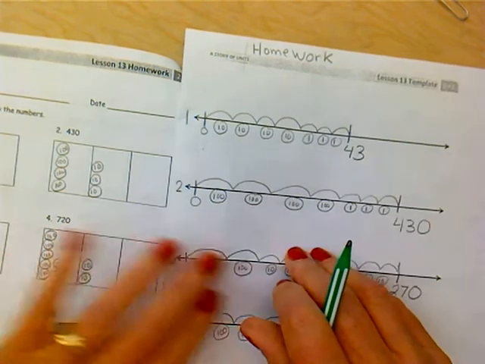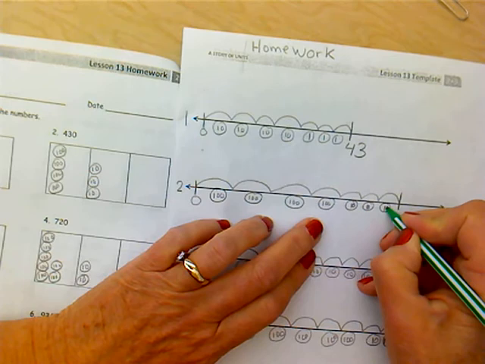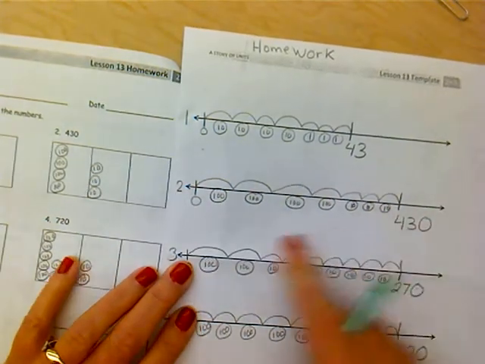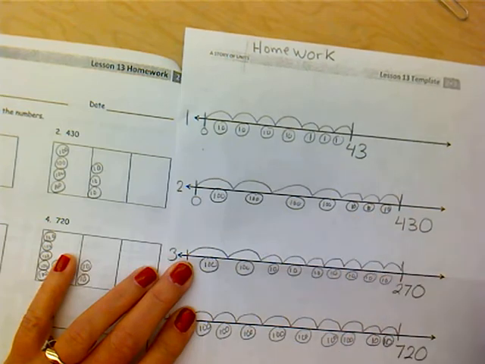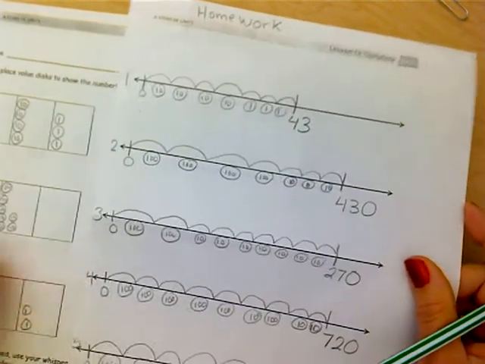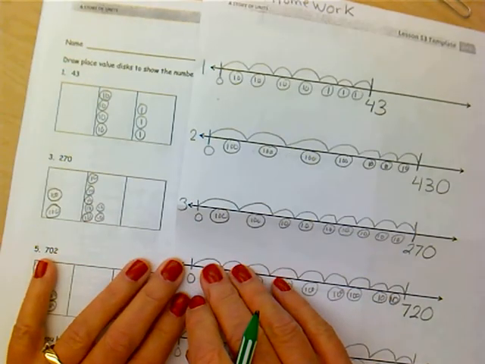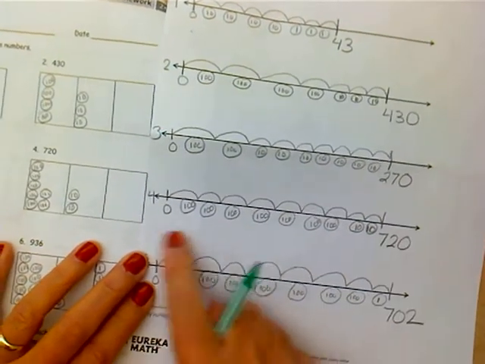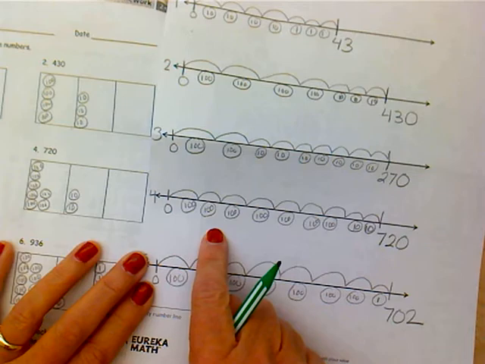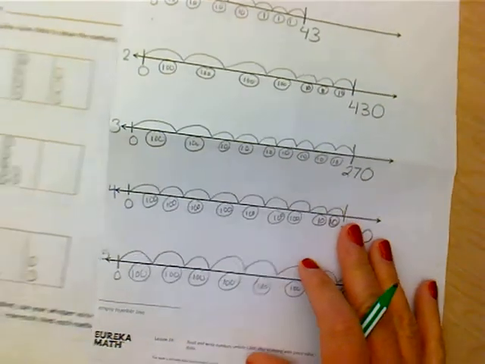And I just see a little boo-boo that I made. These should be leaps of 10. Oops, I'm hoping that I didn't do that very often. So those should be leaps of 10. So those should be the 10s and not the 1s. My bad. Okay, here's number 3. And number 4. Right here and right here. Number 5.